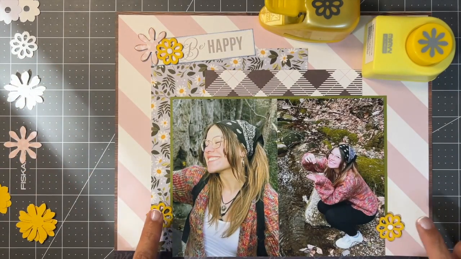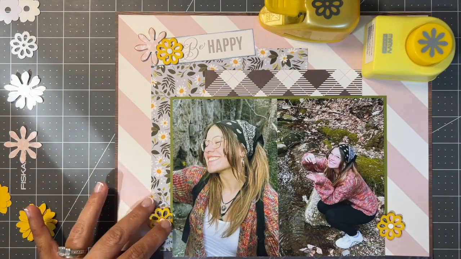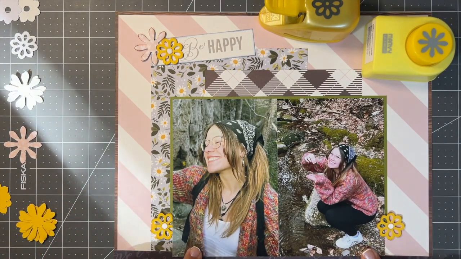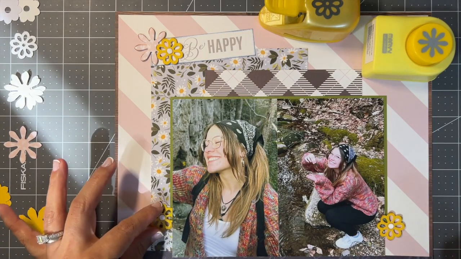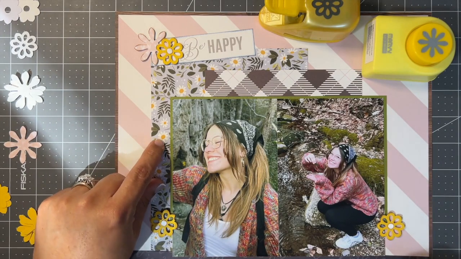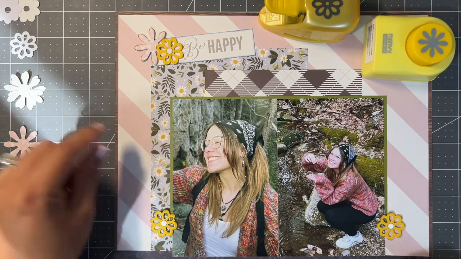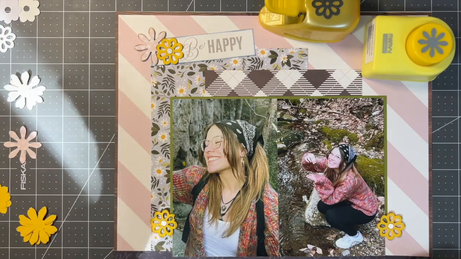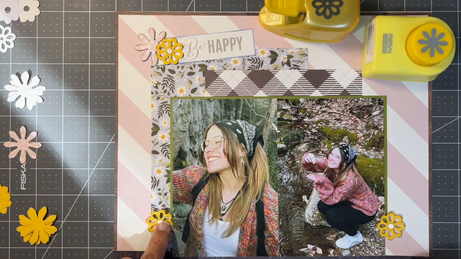So I didn't mind using the little flowers here, because I struggled with that if these were fall photos, but it's fine. I used this little flower as inspiration and inverted the colors, because the white wasn't doing anything for me, so I went with the yellow and the white center.